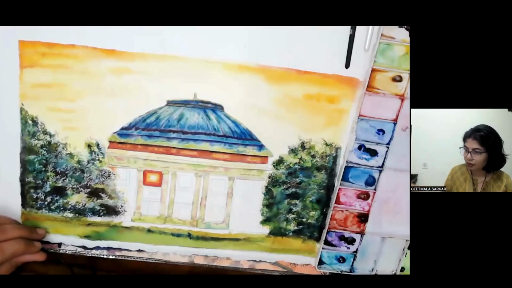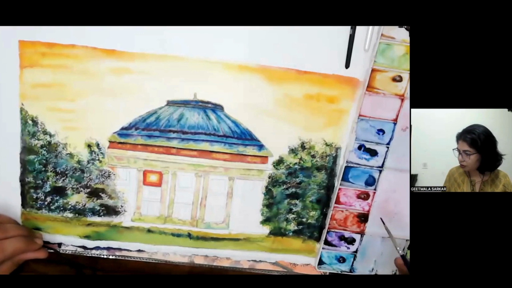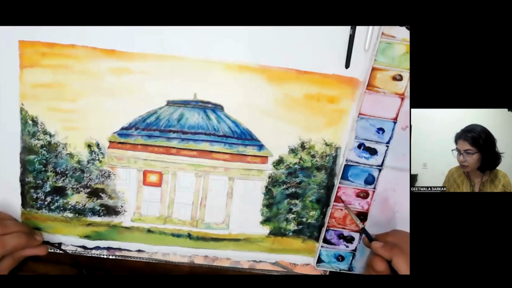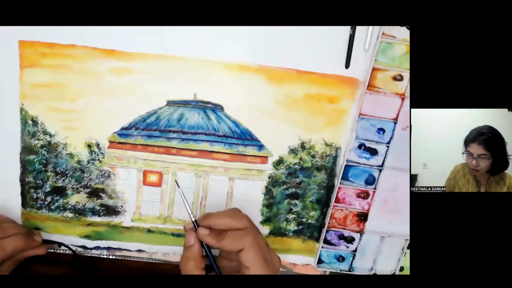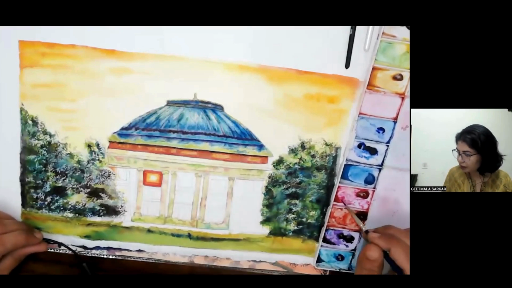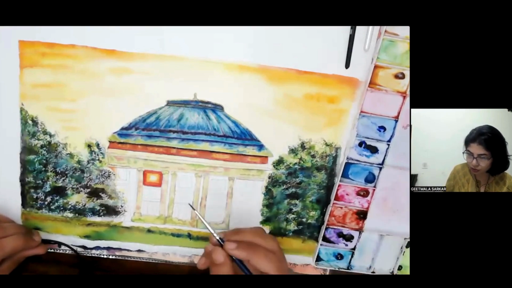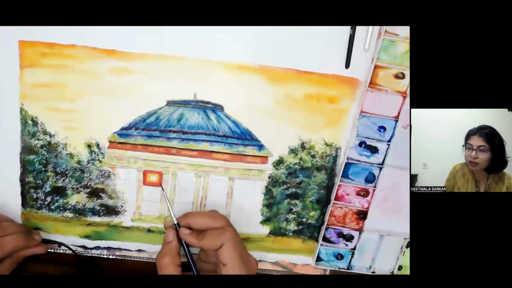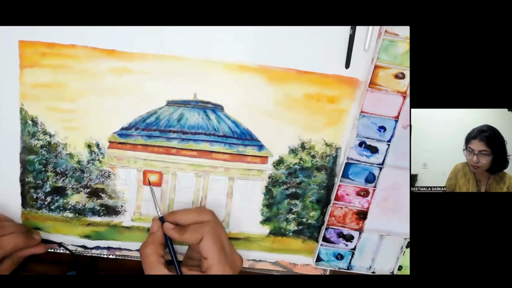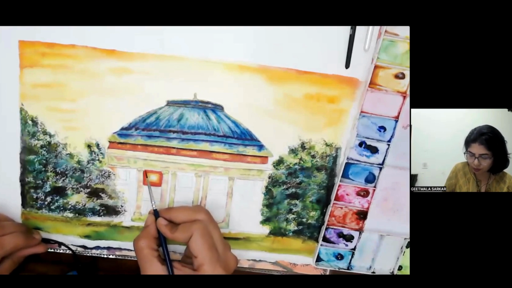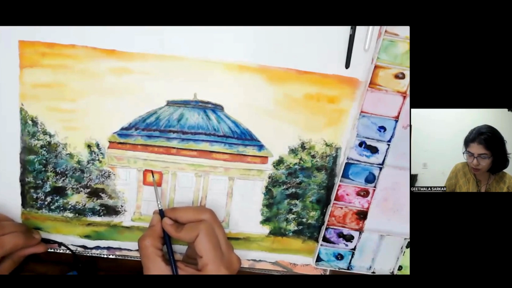On the top section of this area, you will see that it is even darker on the top and the sides. If you look at your reference image carefully, so I'm using my pink over here.